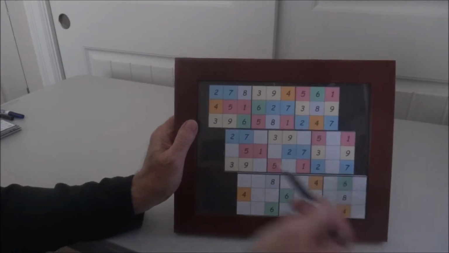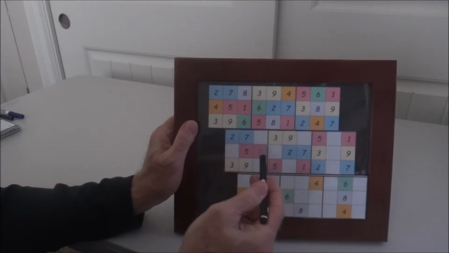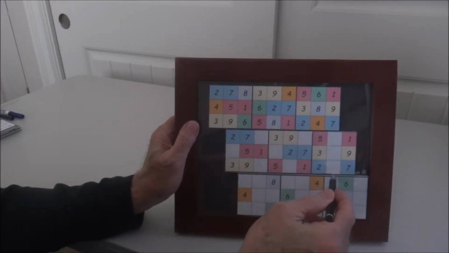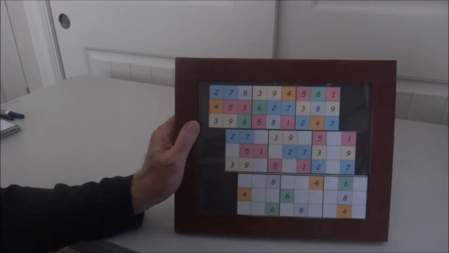Now, these groupings kind of touch each other. So you can see the diagonal is going to go this way, and they're touching. And that's how you can tell which way to go. It's always on a diagonal.